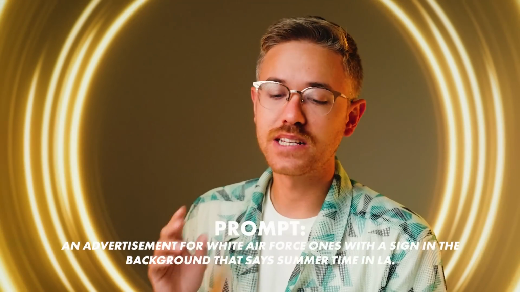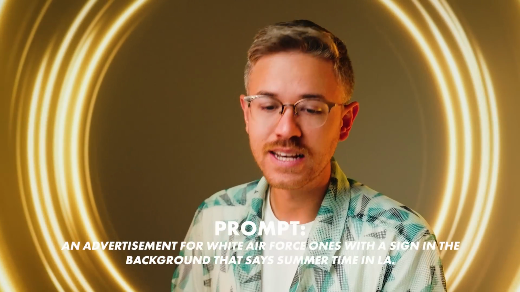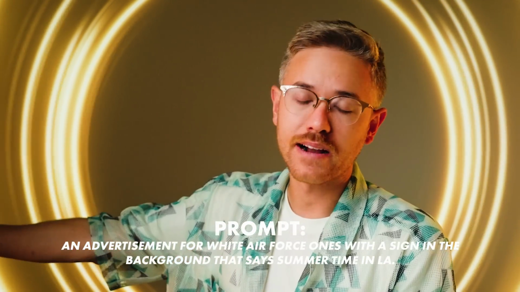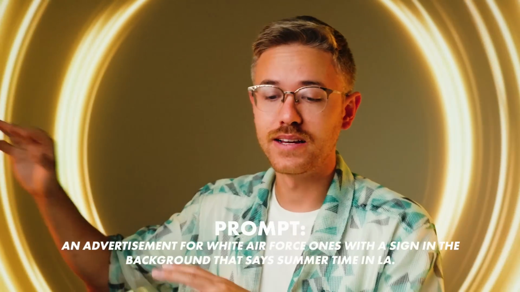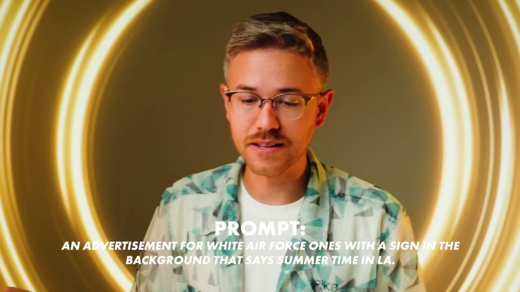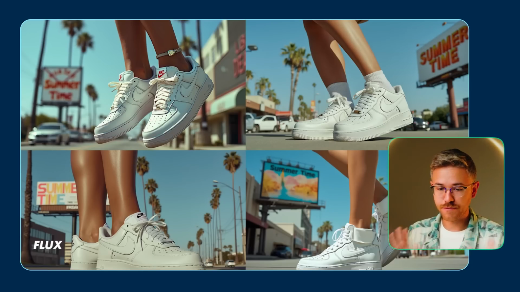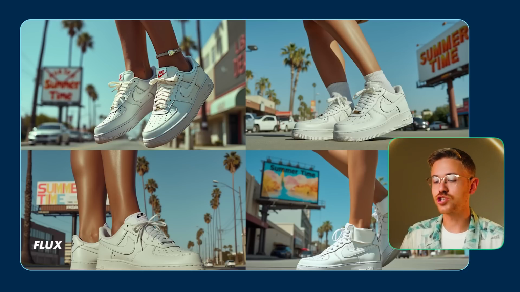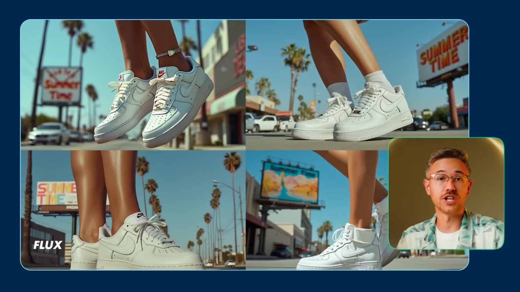And finally, let's test typography. So I went into the image generators and I typed in, I wanted to see an advertisement for white Air Force Ones with a sign in the background that says summertime, and I wanted it to take place in LA. Here are the 4 results from Flux. Each one of the images created basically the image that we were looking for. The shoes are correct, and there is a sign in the background that says summertime in each one of these images, so great job from Flux.